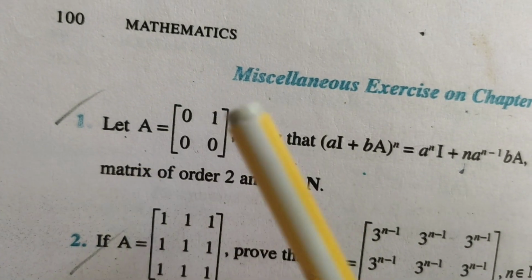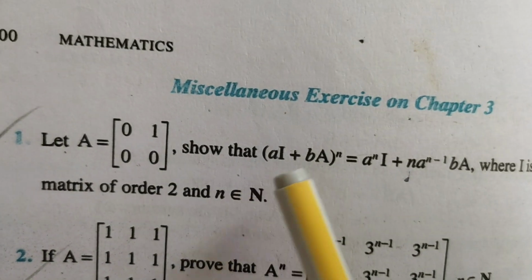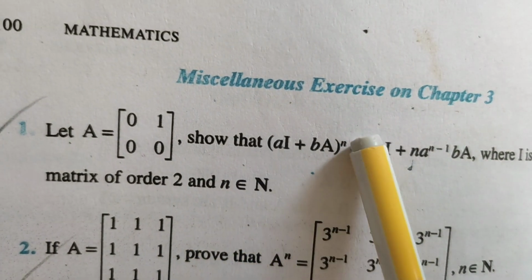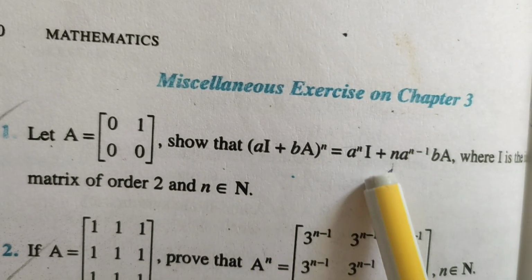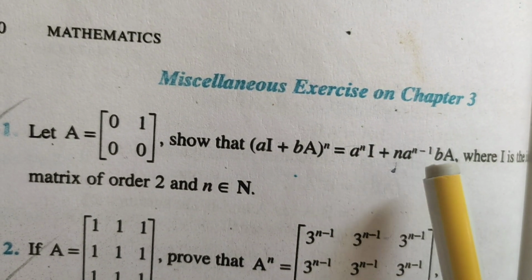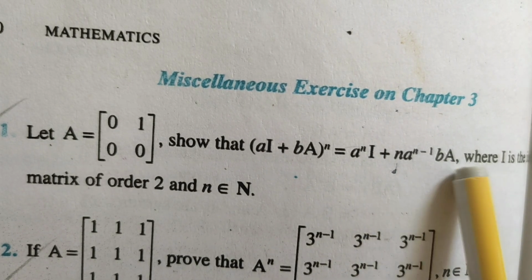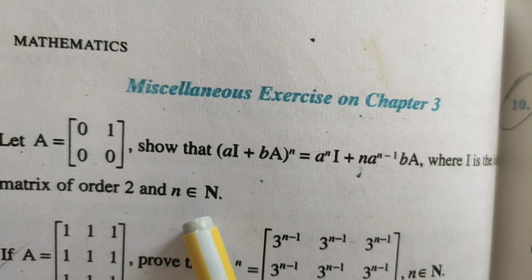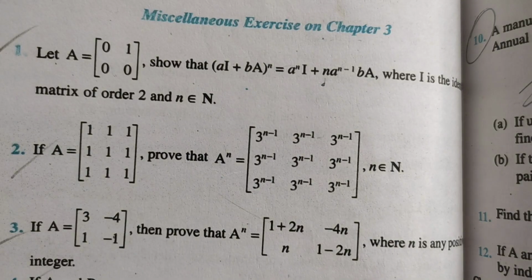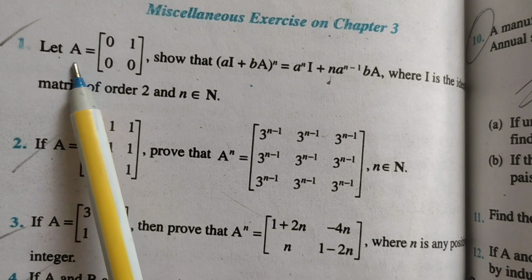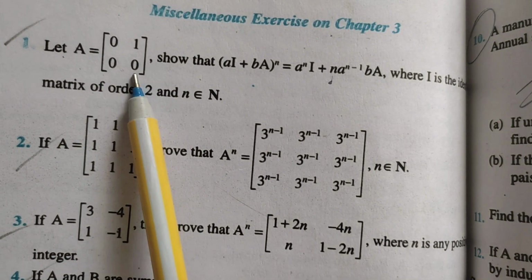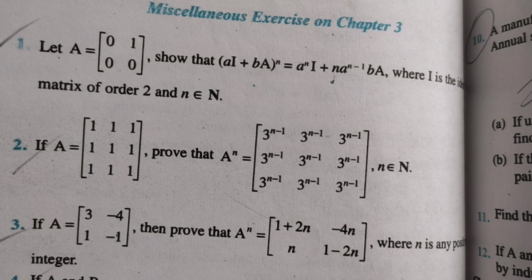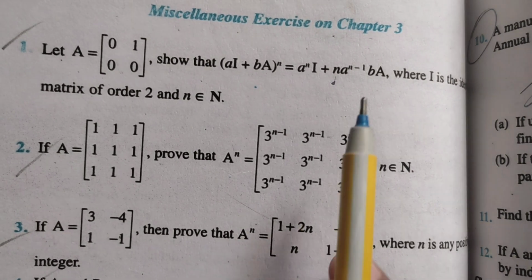Let A be the matrix [[0, 1], [0, 0]]. Show that (aI + bA)^n = a^n I + n a^(n-1) bA, where I is the identity matrix of order 2 and n belongs to N. In this problem they have given a 2 by 2 matrix and asked us to show this result. We shall show this by using mathematical induction.